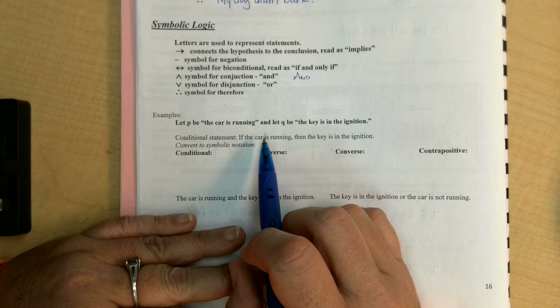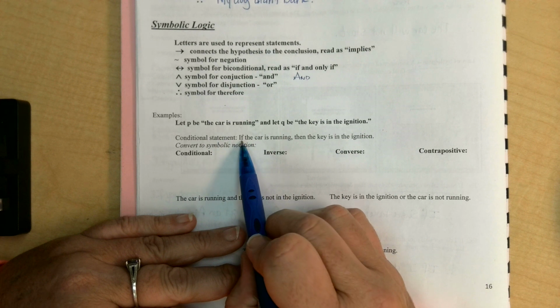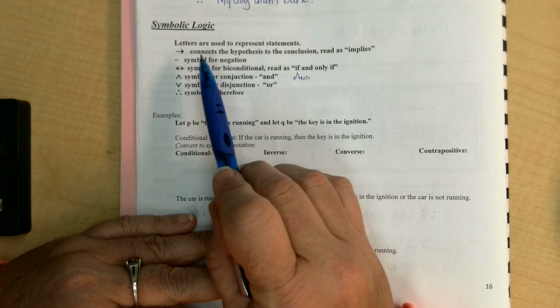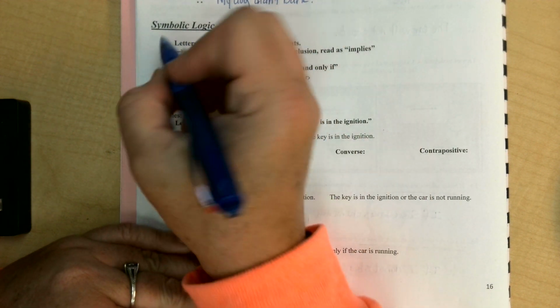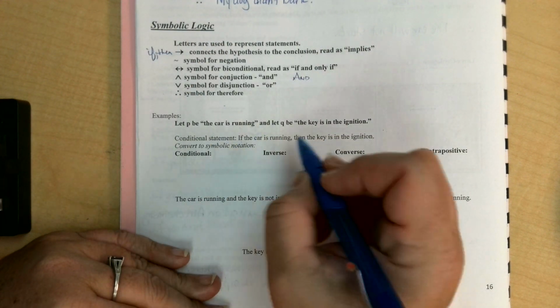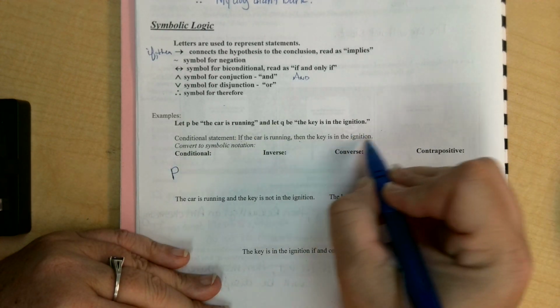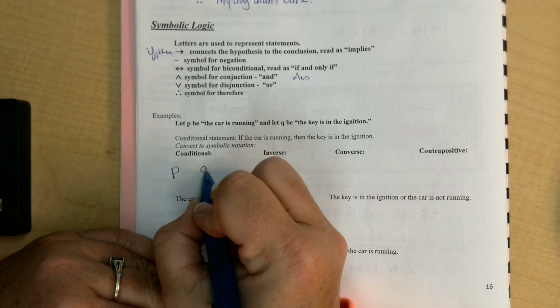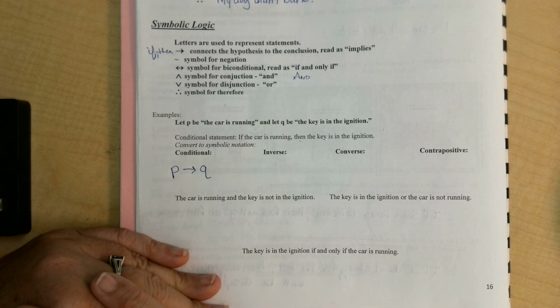So they give you a conditional statement: if the car is running, then the key is in the ignition. Since it's an if-then sentence, if-then requires us to connect the hypothesis to the conclusion. So every time we see an if-then, we need that arrow. The original, the car is running, is P. The conclusion, the key is in the ignition, is Q. Because it's an if-then statement, I am going to connect them with an arrow. So my symbolic logic representing that statement is P arrow Q.